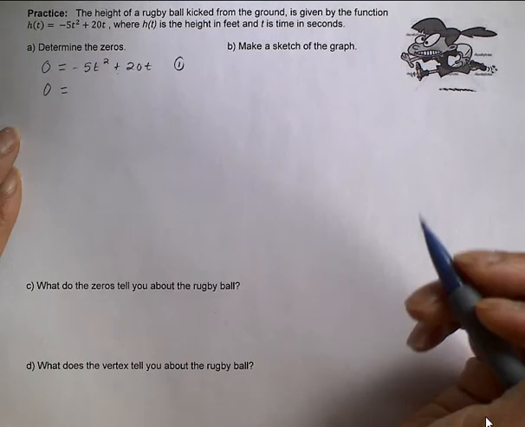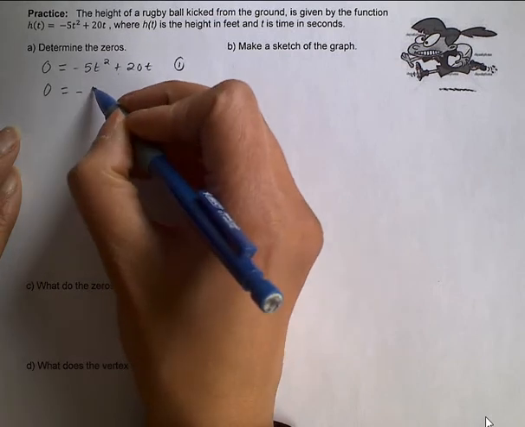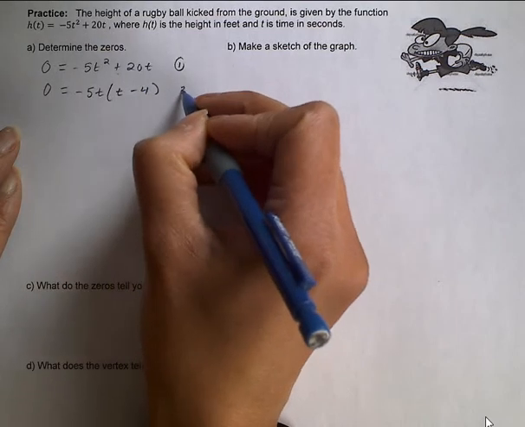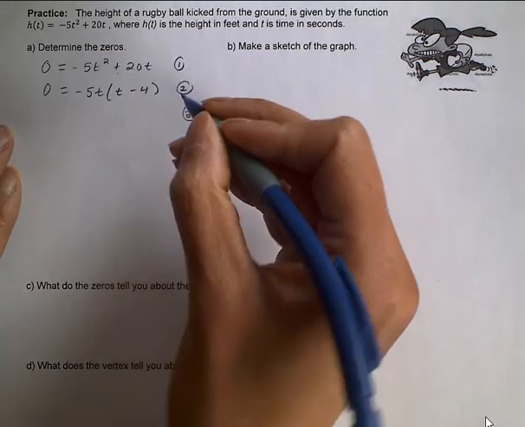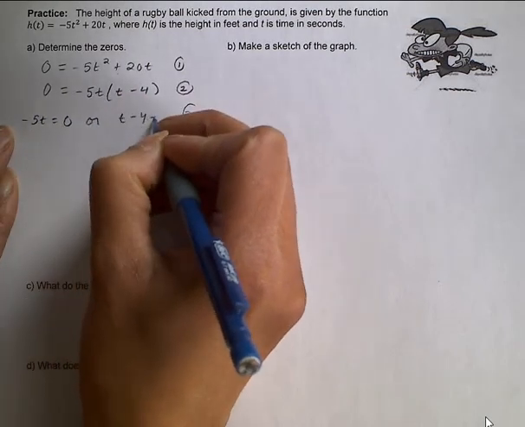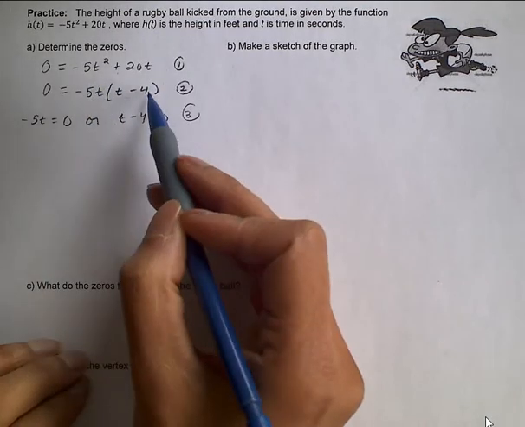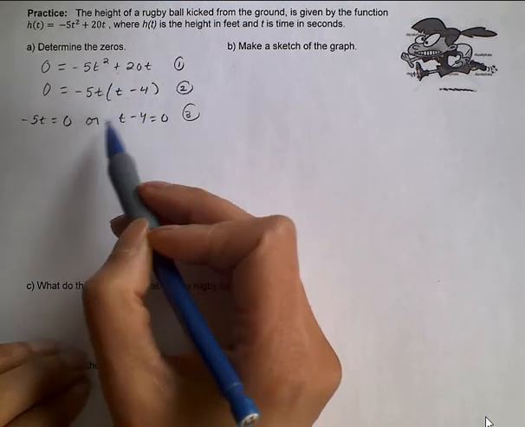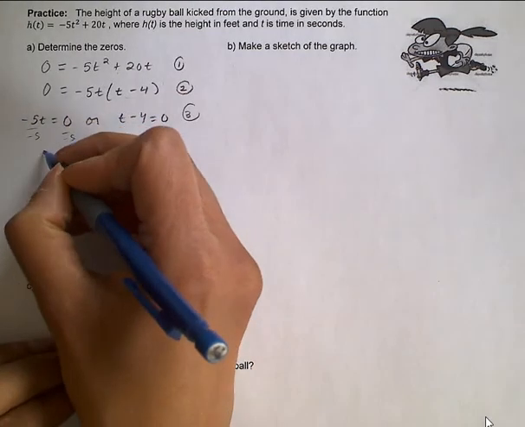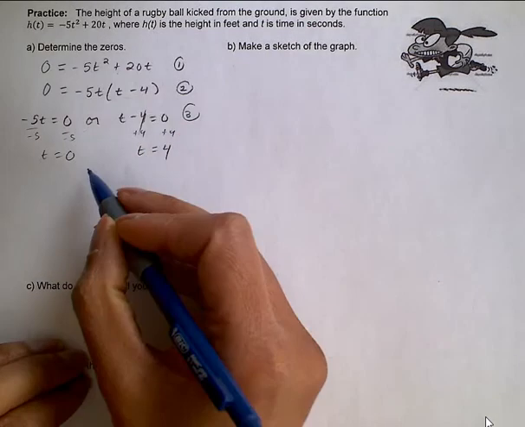Use that factoring chart. So we're going to factor out a negative 5t. I can common factor here, and I'm left with t minus 4. That's step 2, the factoring. Step 3, we set each of these factors equal to 0 and solve. So the only way this statement could be true, to multiply two numbers together to get 0, is if either negative 5t equals 0 or t minus 4 equals 0. Okay, so when I divide both sides by negative 5, I get t equals 0, and here I'd have to add 4 to both sides to solve, and I get t equals 4. So here are my two zeros.